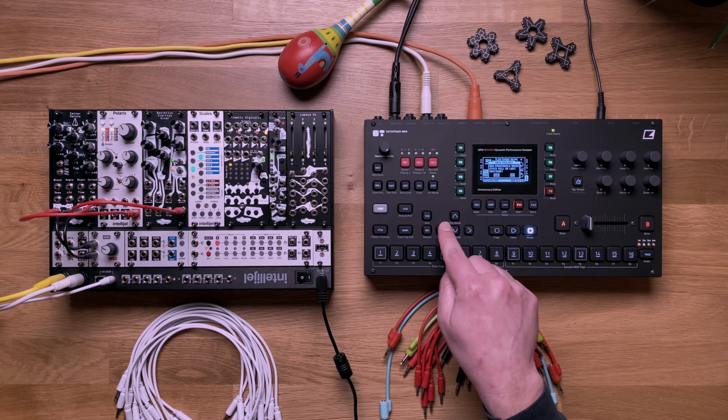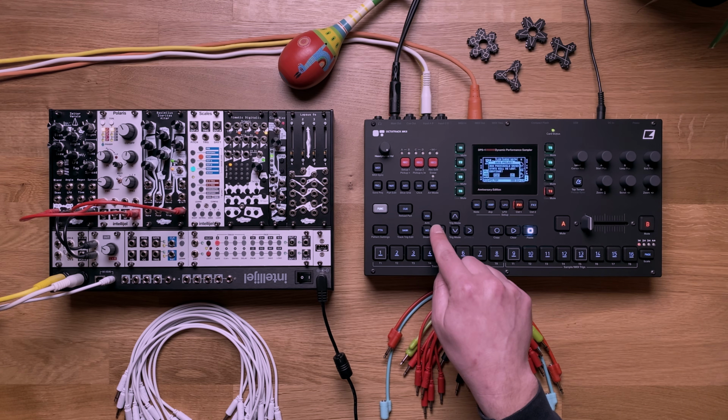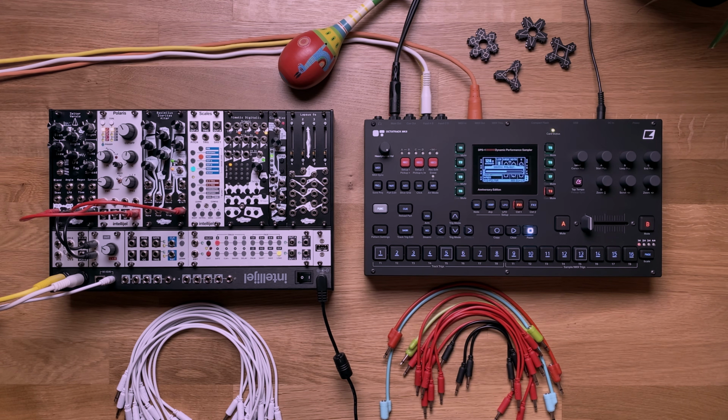Any previous state will be lost. Continue. Yes. I think that's pretty much it for the template project. Everything is set and ready to perform. And let's do a quick demo.